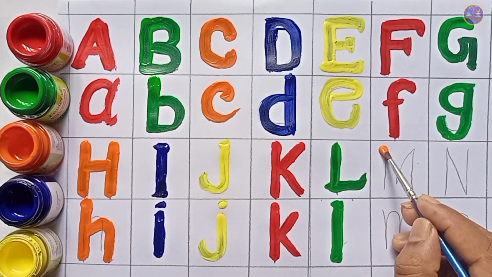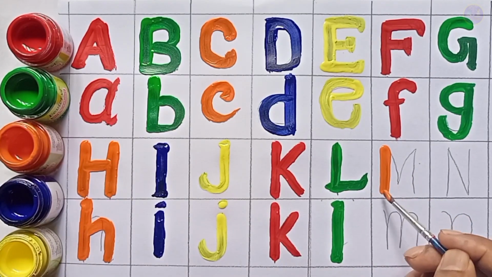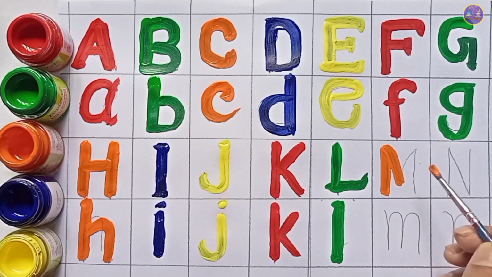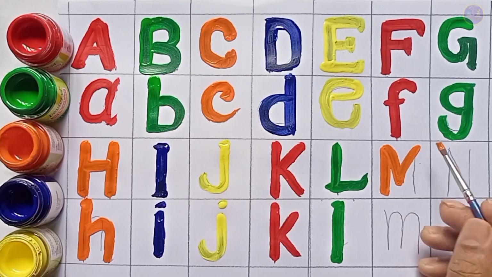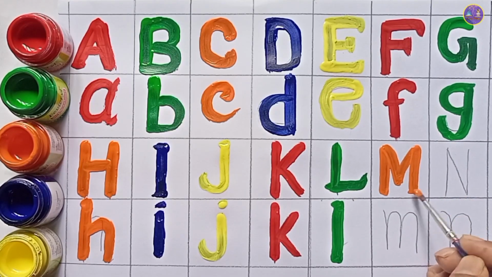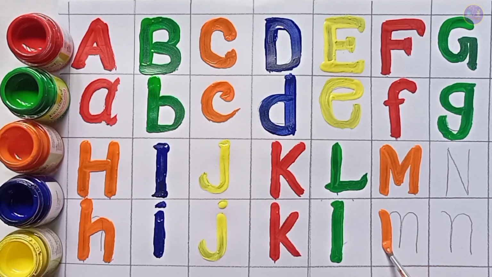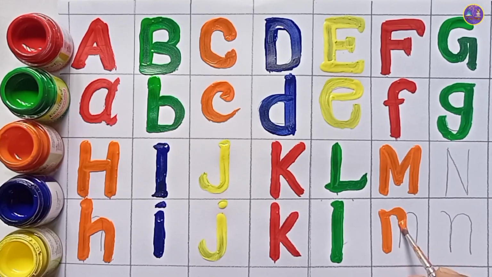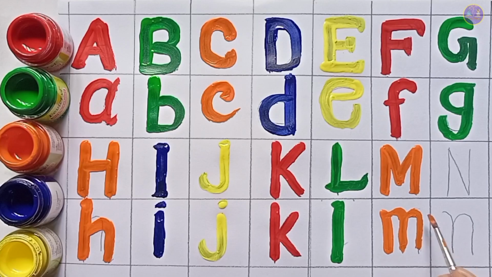Orange color. M, capital M. M for monkey. Small m. M for money.